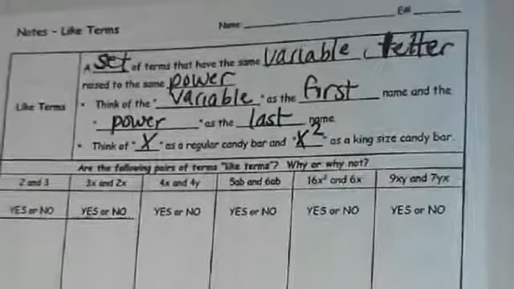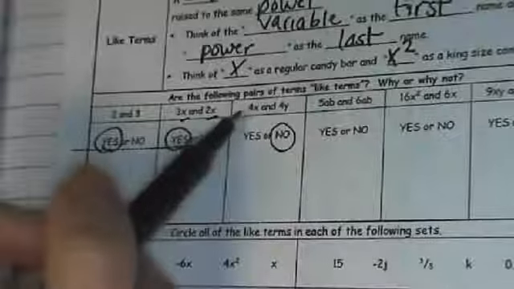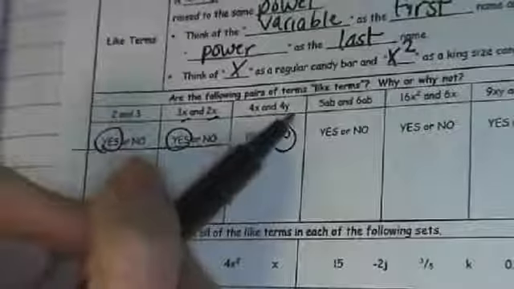So let's determine whether these are like terms. Okay? So 2 and 3, are they like terms? Yes, they are, because they're both numbers. And 3x and 2x are like terms because they both have an x, so they both have the same variable. 4x and 4y are not like terms because this term has an x with it and this term has a y with it. They don't have the same variable.